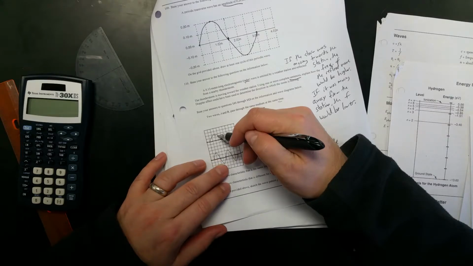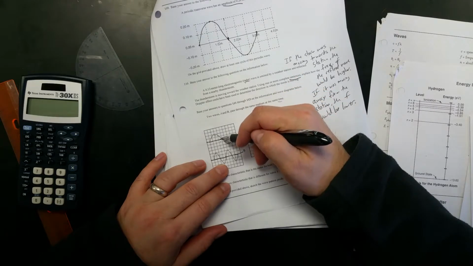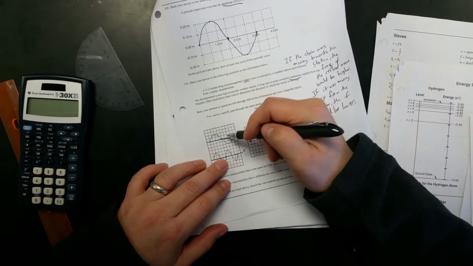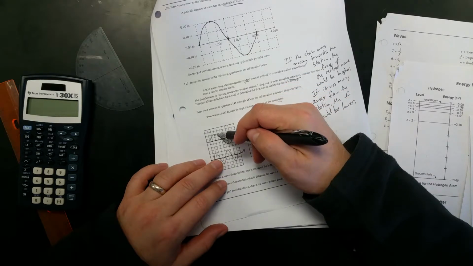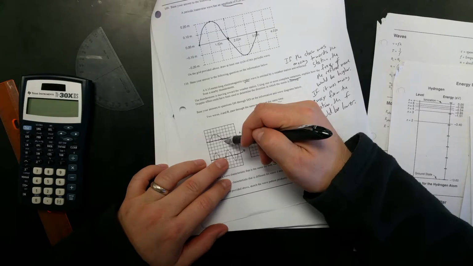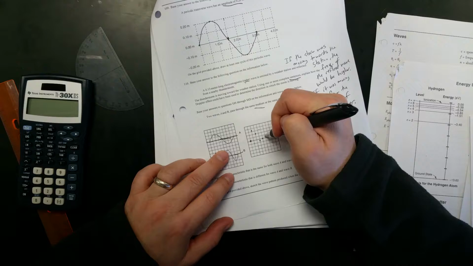Now it is -2 plus about 1.5, so -0.5. Here it's 0. Next box over, it's up to 2 and -0.5, so it's up about 1.5.